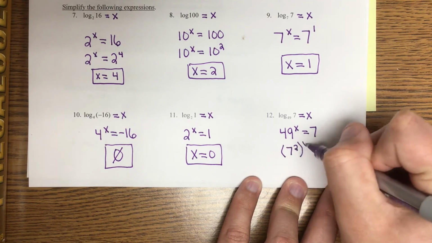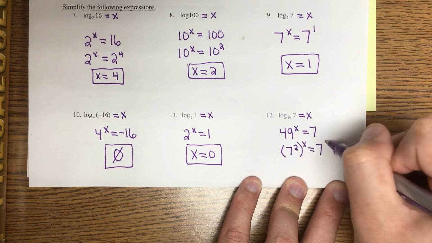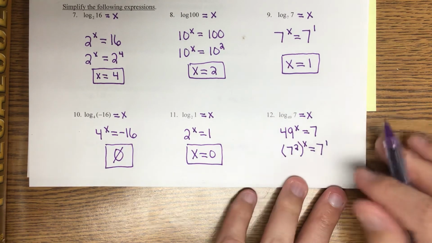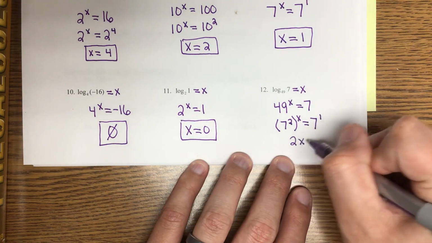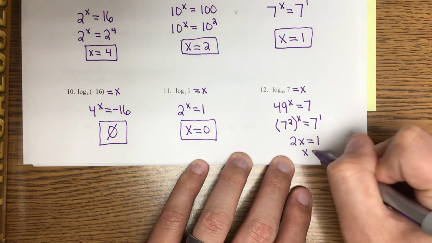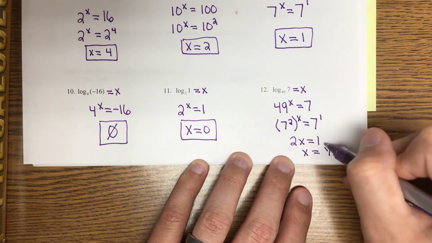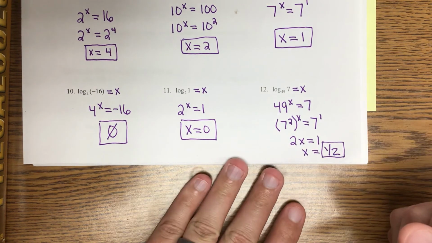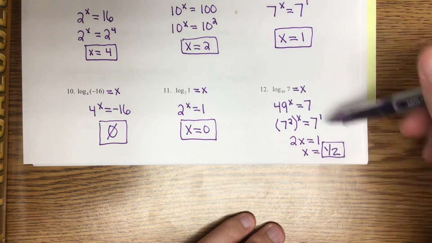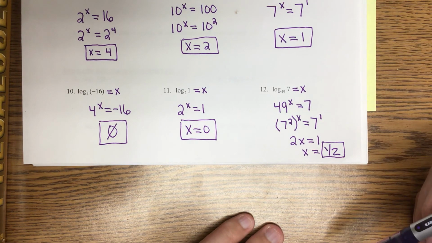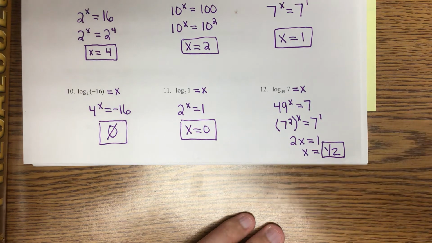I'm going to change 49 to 7 squared. I'll also put a power of 1 on that 7, because now that bases are the same, I can say 2x is equal to 1. So then your answer is actually 1/2. We're going to talk a little bit more about logarithms, but if you can understand what we did, especially here with number 12, you're in really good shape. But more to come later.